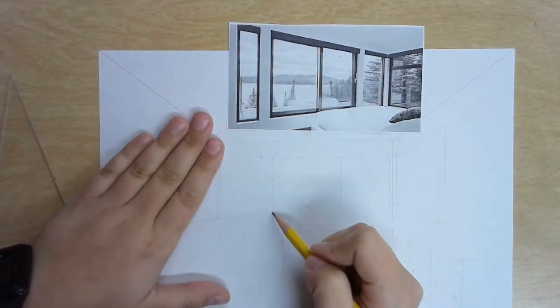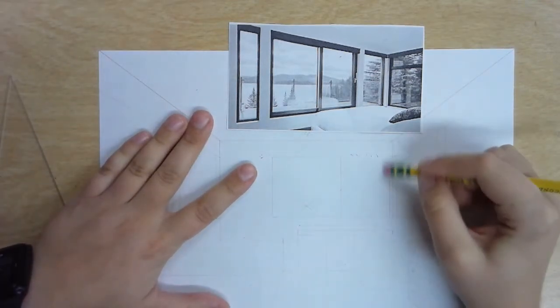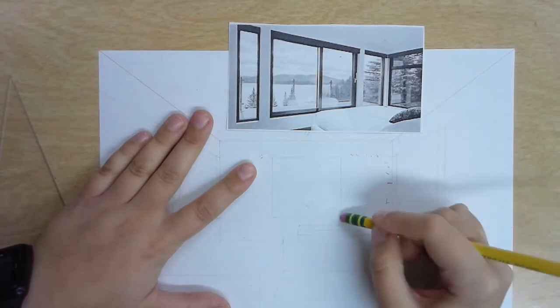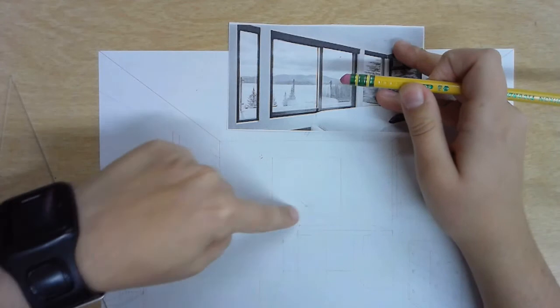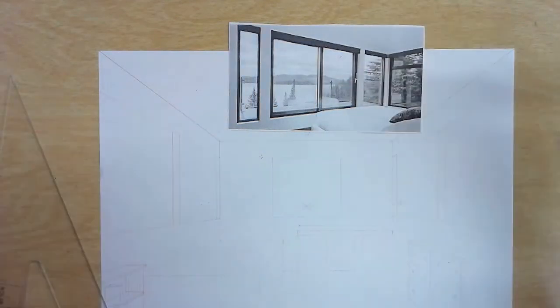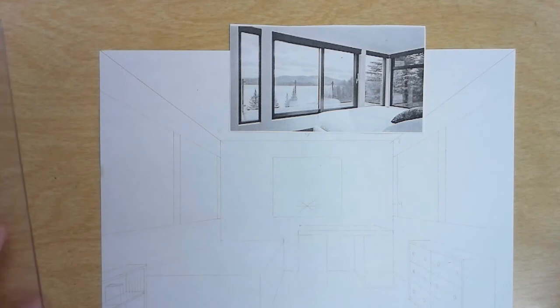Okay. Right here. Right here. Don't need these lines, so erasing them, cleaning it up. Okay. I guess I only get half a windowsill for my desk. Oh well, I'll get over it. So, there we are. So this is a good start in getting our windows in our room, okay?